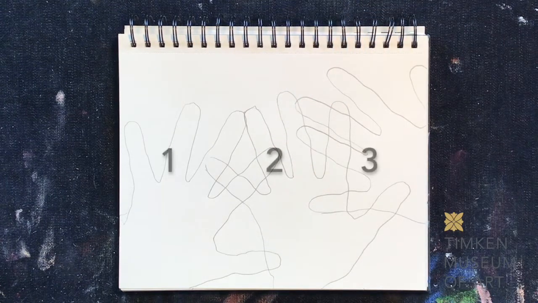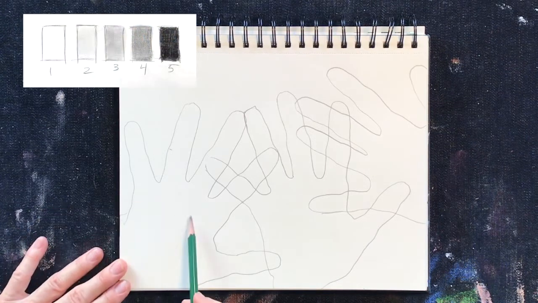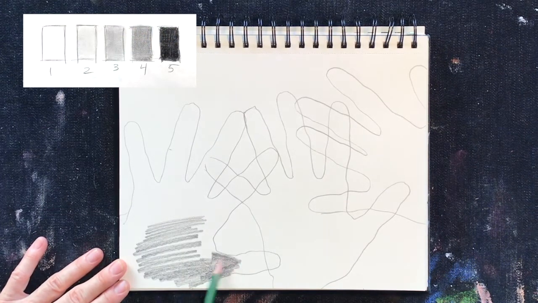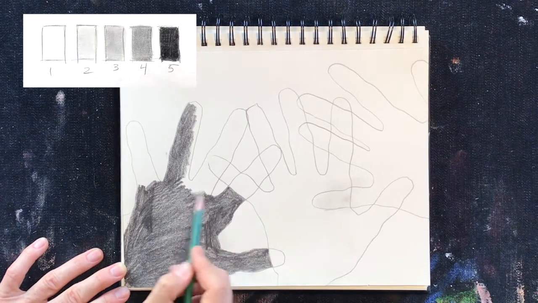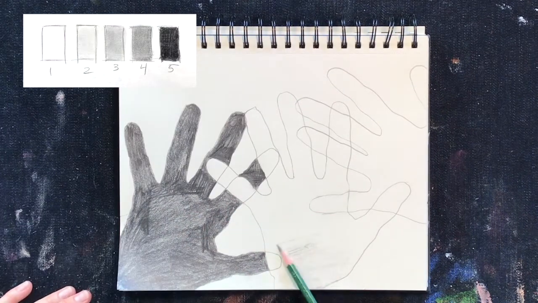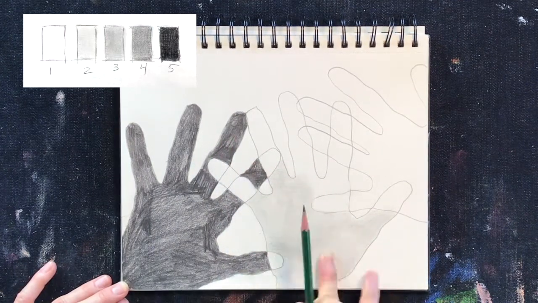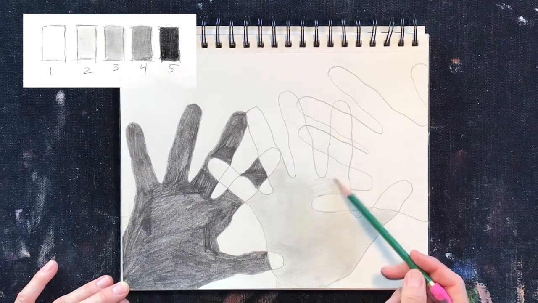Now, in order for the next part of the descriptions to make sense, I need to label the first hand number 1, the second hand number 2, and the third hand number 3. The numbers will tell you which hand I'm referring to. Next, referring back to that grayscale that you just made, I want you to shade in the first hand a number 5 value on your grayscale. Be careful only to shade in the number 5 of the hand where it's not overlapping the other hand. So anywhere that it's overlapping, please leave it blank for now.